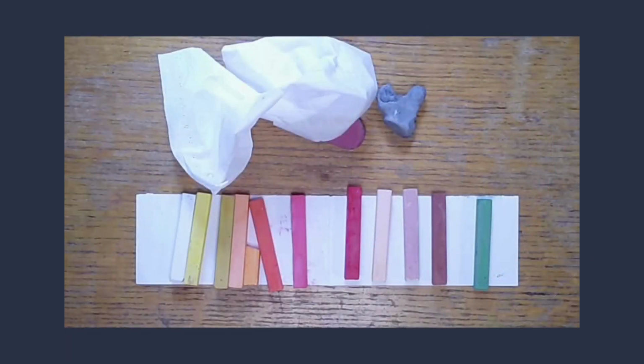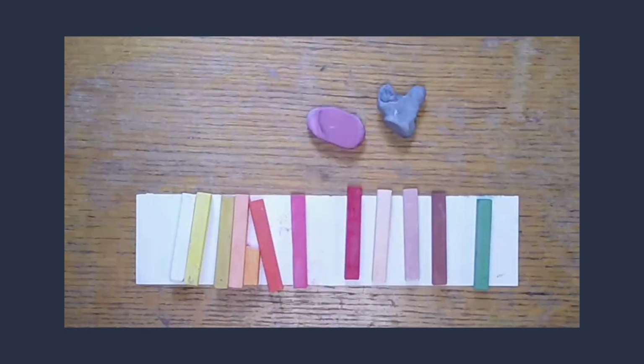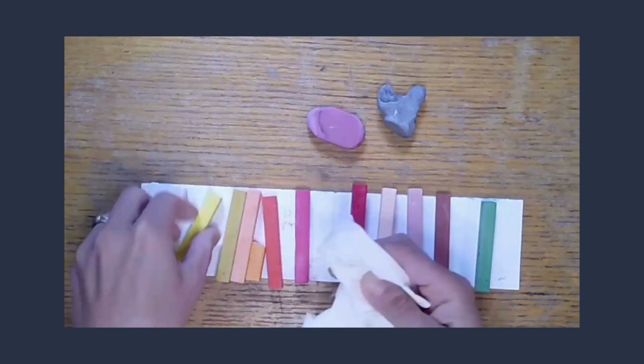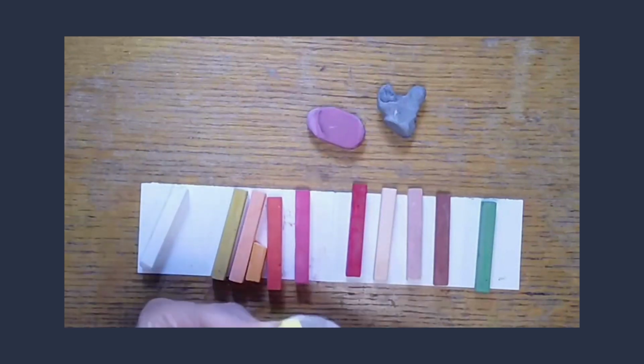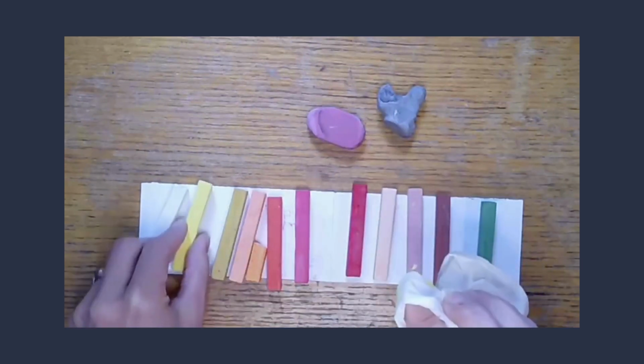We're going to talk about creating value with our chalk pastels now. Before you begin working with your pastels, it's a good idea to check that they're clean and just wipe them gently with a paper towel or a tissue. Get any extra color off there that you may not want to end up in your drawing.